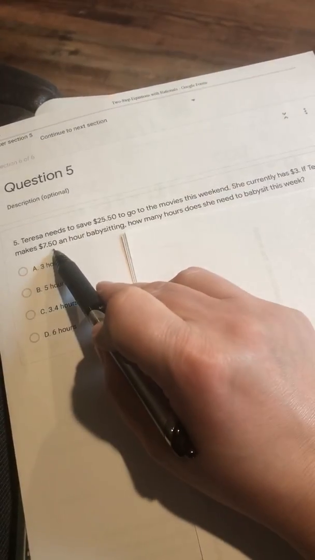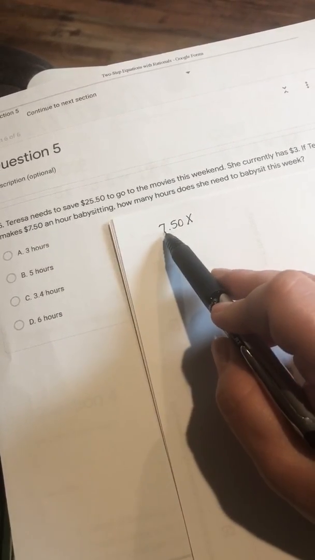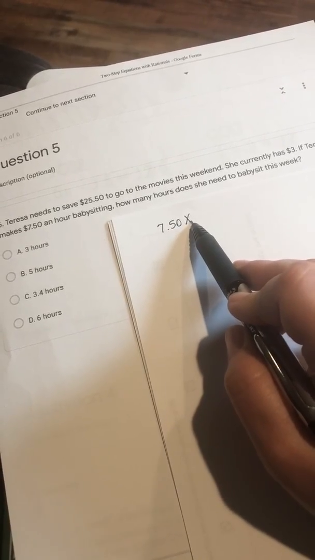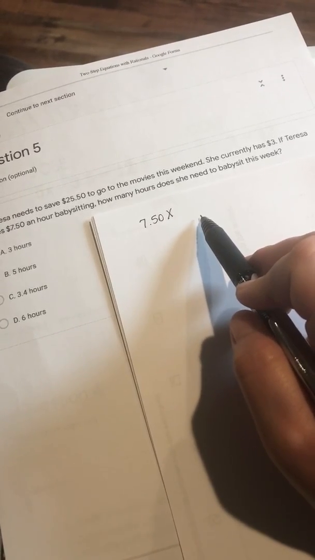So this is our variable. If we took how much she made per hour, which is $7.50, and we multiplied it by the hours worked, we would get her income. We would get how much money she's making. So for instance, if she worked 1 hour, I could put a 1 here and say $7.50 times 1, which would equal $7.50. So if she worked 1 hour, she would make $7.50.